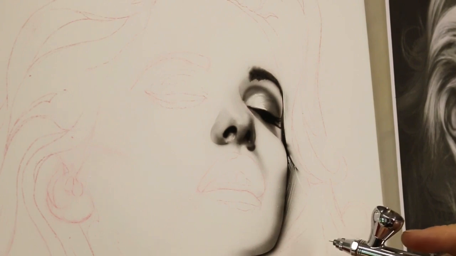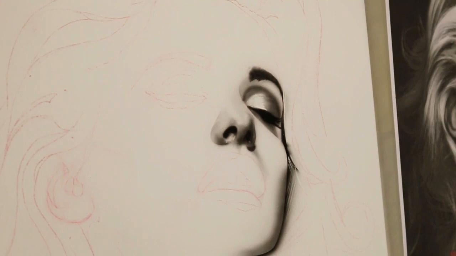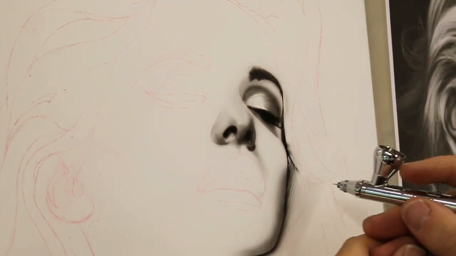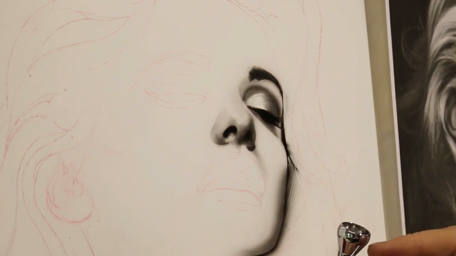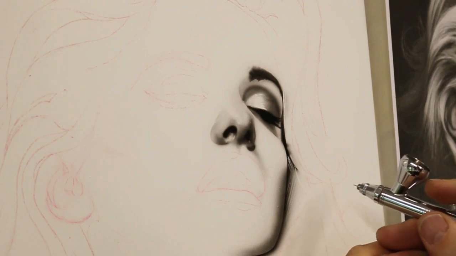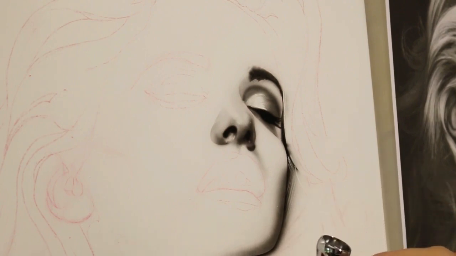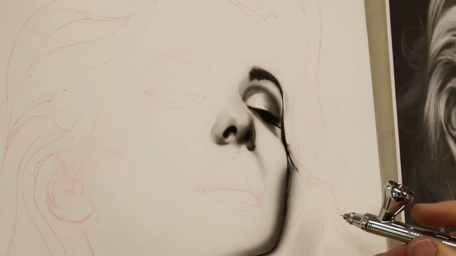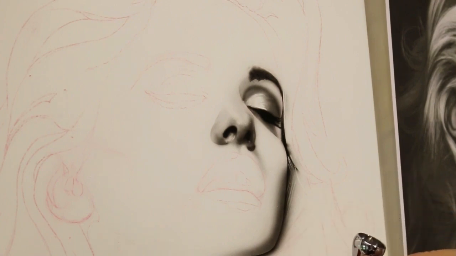Try and keep it very smooth, one continuous movement rather than bit by bit, because it will show in the smoothness of the face. So we want to keep that, build up the shadow. Watch where your line is, where on your mapping.